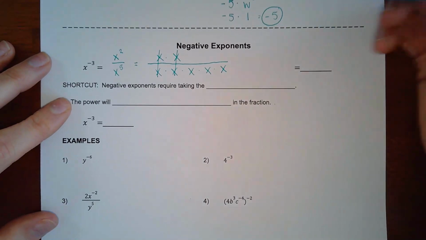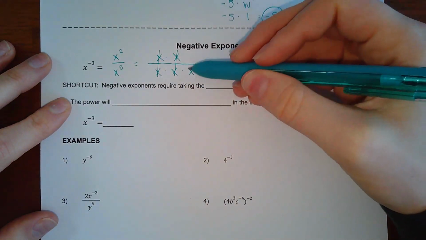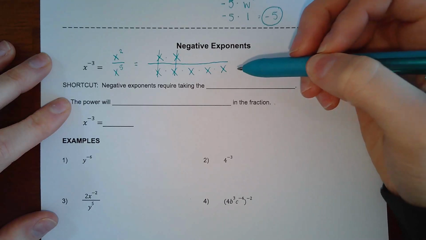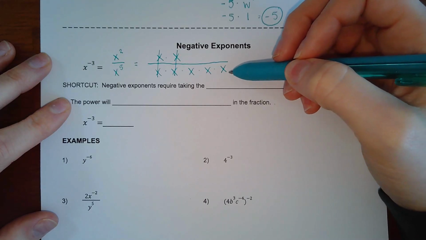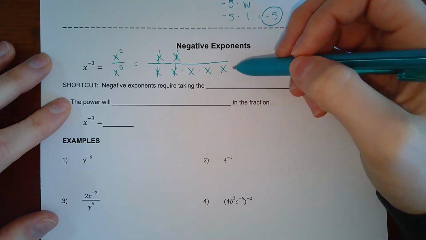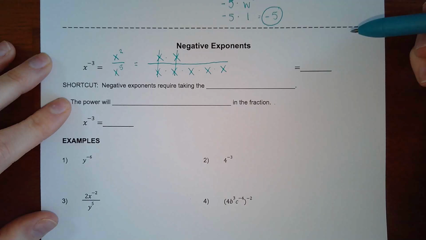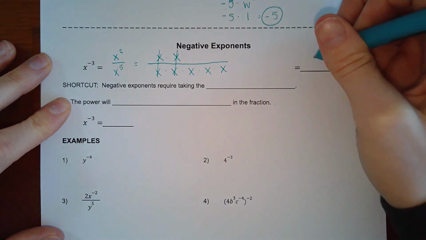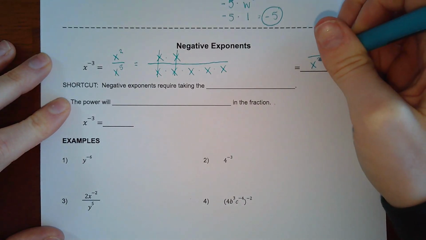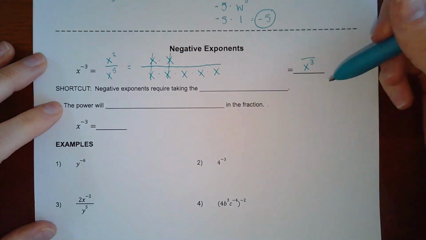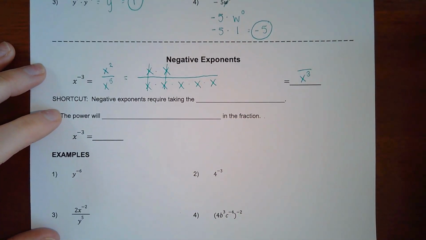Now, what ends up happening is we're left with 3 x's. But those 3 x's are on the bottom of a fraction. That means when we write our answer, we need to put those 3 x's, or the x cubed, on the bottom of a fraction.